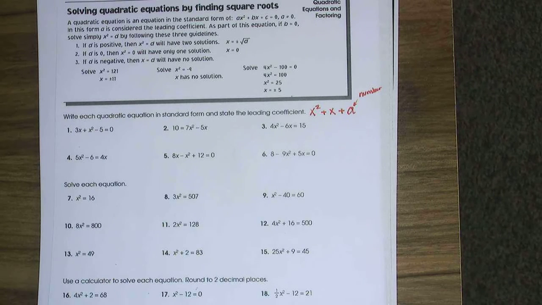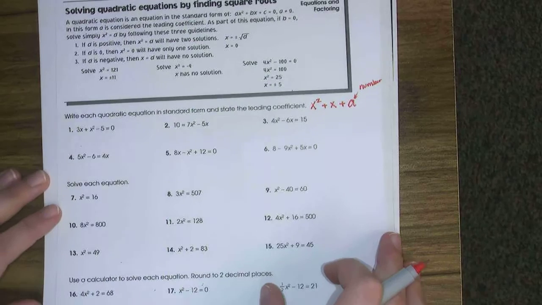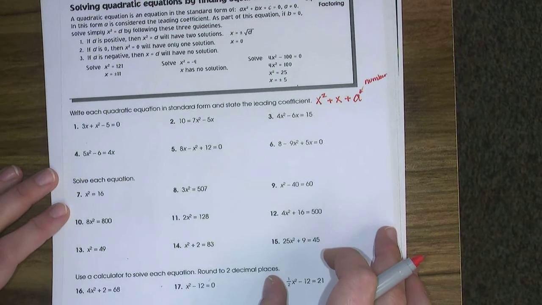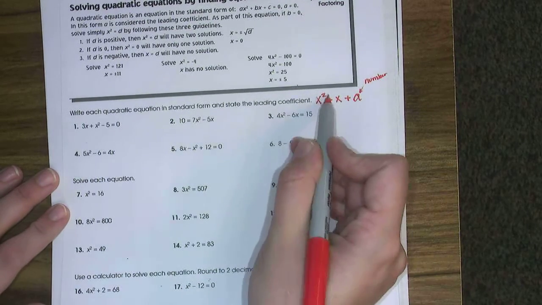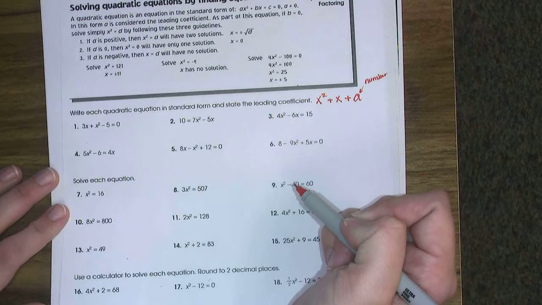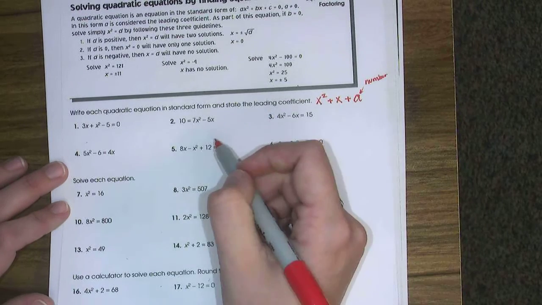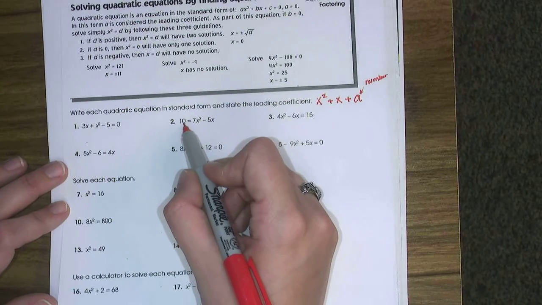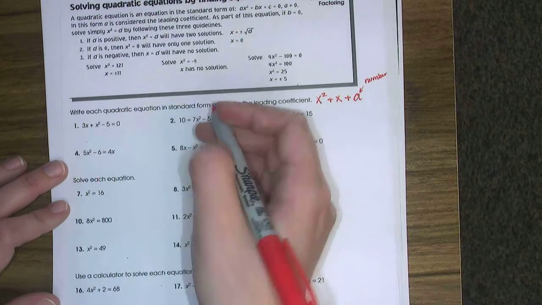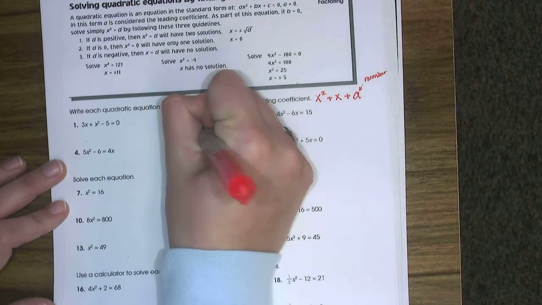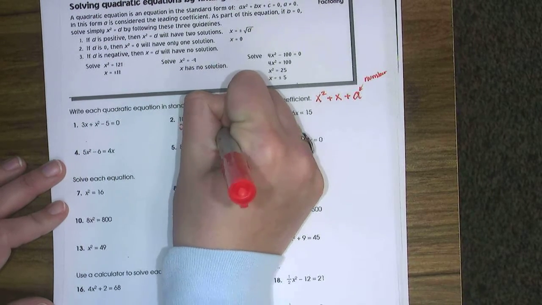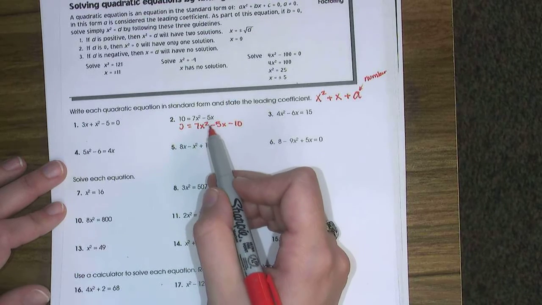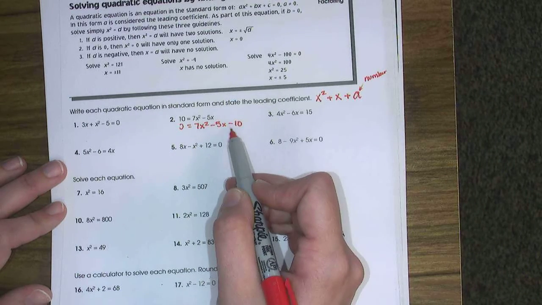So with number 2, I need to write this in standard form. So I need to move this 10 over by subtracting it. So 0 is equal to 7x squared minus 5x minus 10. That is now written in standard form. Notice I have x squared, I have an x, I don't have any more x's. Now the leading coefficient is this number that's right here in front of the x squared. So my leading coefficient is 7.